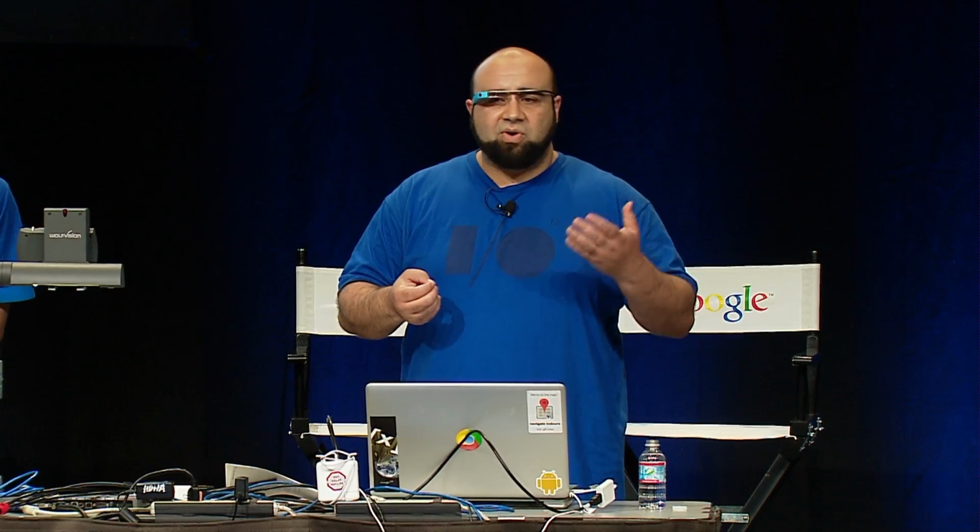So another example is accuracy. You don't always need super duper accuracy for something like Google Now, whereas for Google Maps, if you're indoors, you want to know exactly where you are.